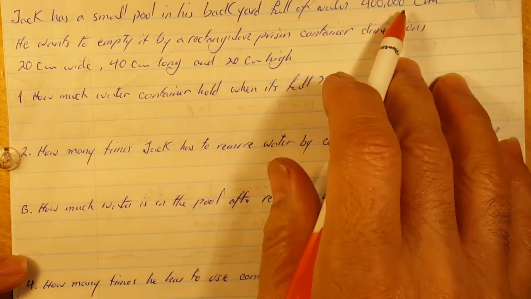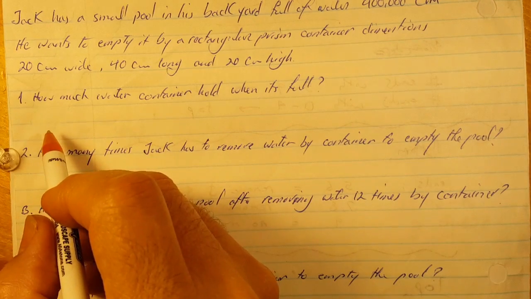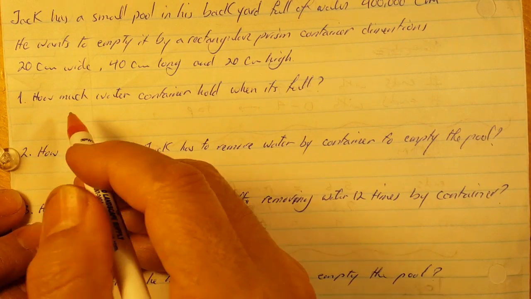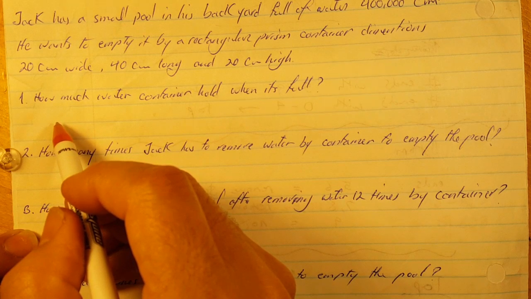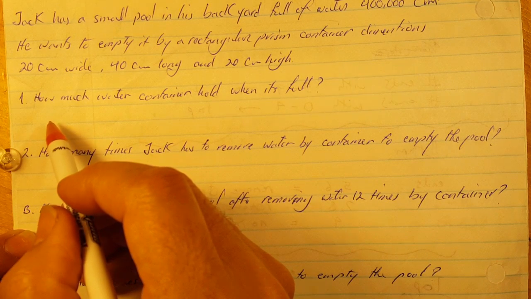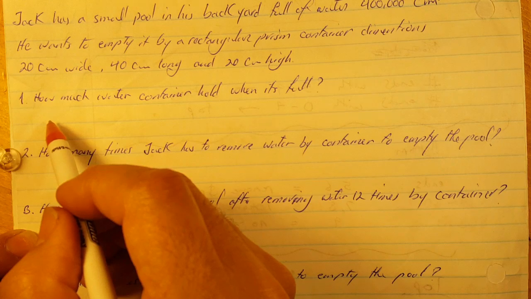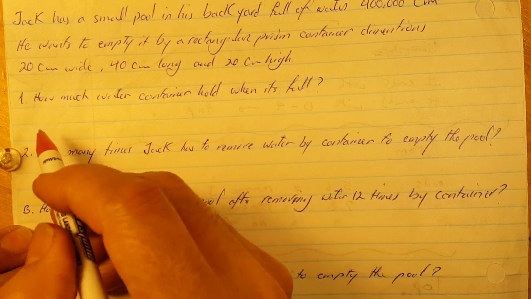Okay, in fact we want to know the capacity of the container. It's a regular shape, a rectangular prism, so we know how to calculate it. It's length times width times height.